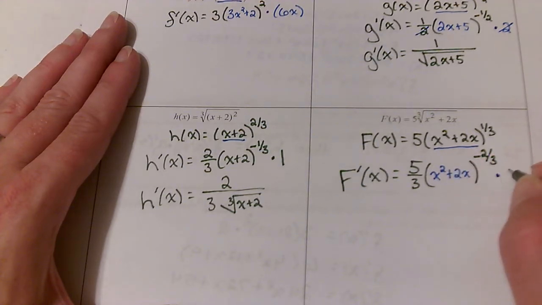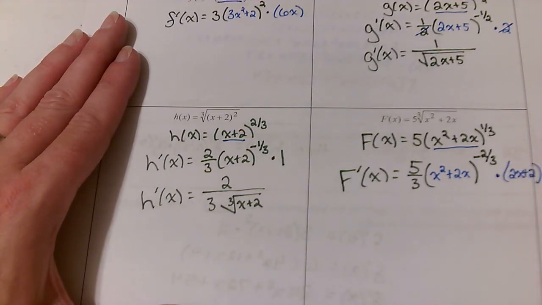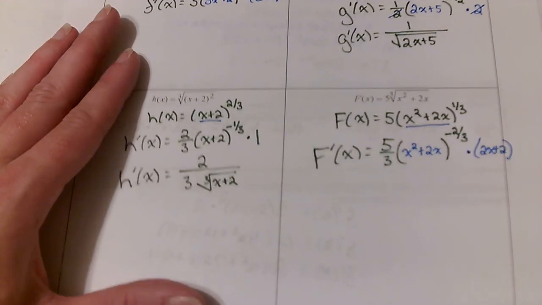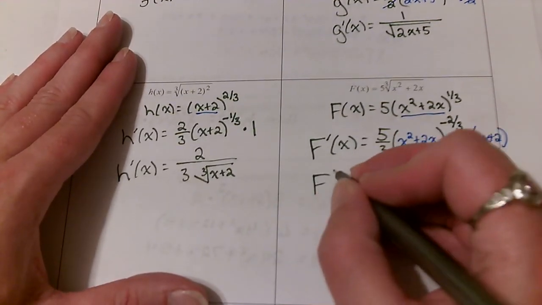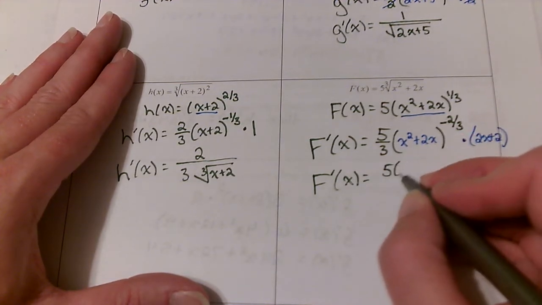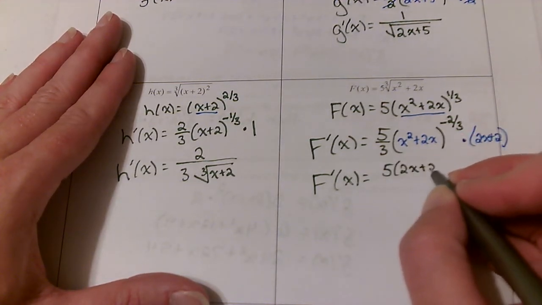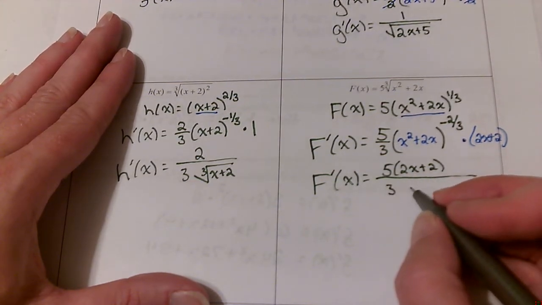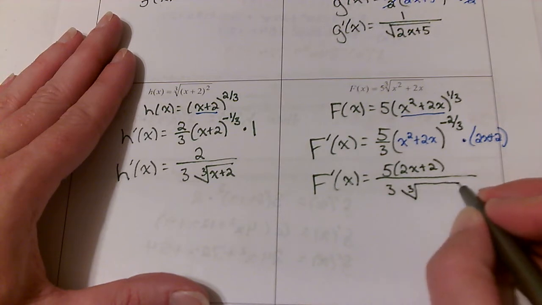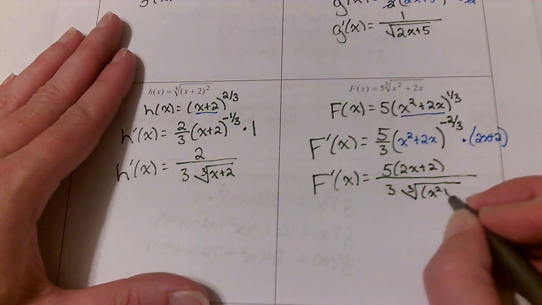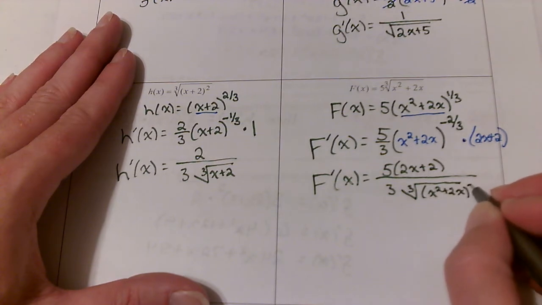So times the derivative of that, which is 2x + 2. I mean, if we want to practice making that prettier, those are both going to be in the numerator. And then I'm going to have 3, and that's going to be cube root of (x squared + 2x) squared.